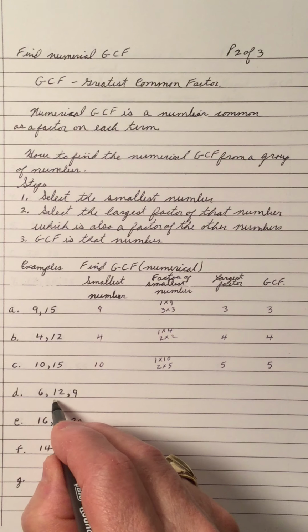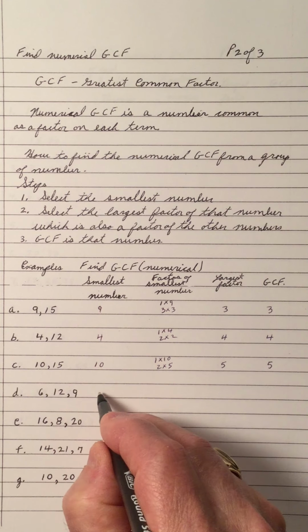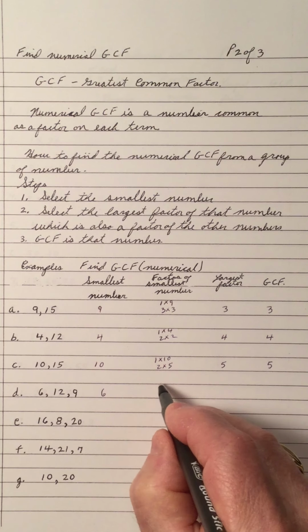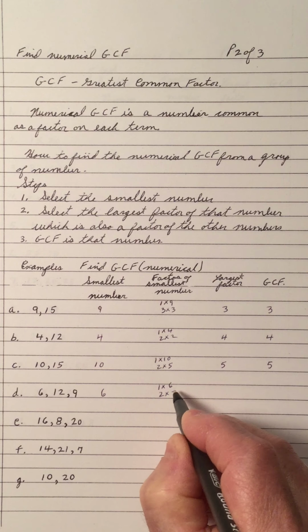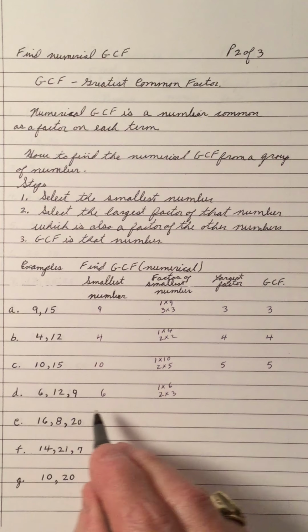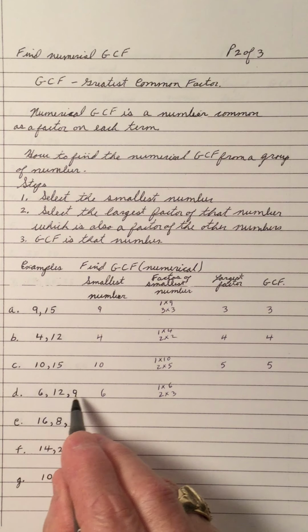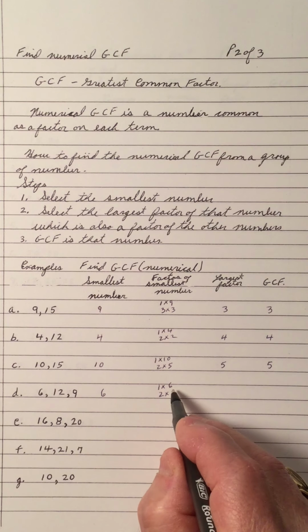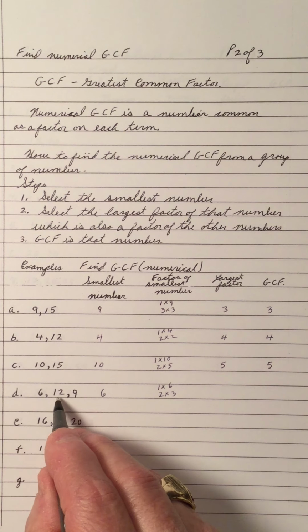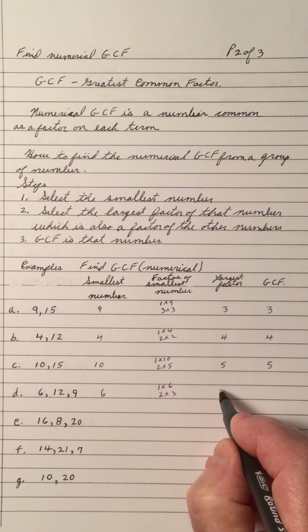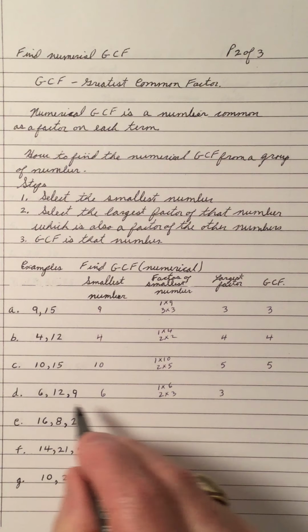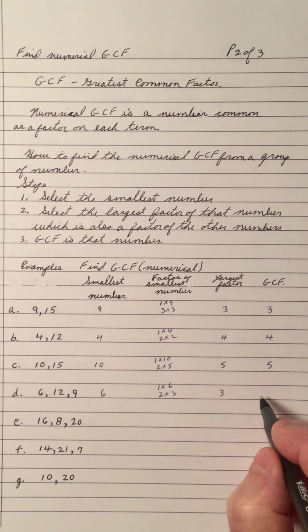The smallest number in 6, 12, and 9 is 6. The factors of 6 are 1 times 6 and 2 times 3. Is 6 a factor of 12? Yes. Is 6 a factor of 9? No. Pick the next largest, 3. Is 3 a factor of 12? Yes. Is 3 a factor of 9? Yes. So the largest factor that's a factor of all of these is 3.